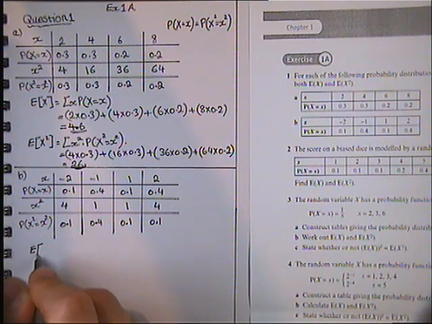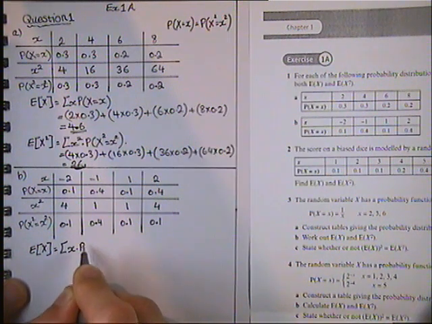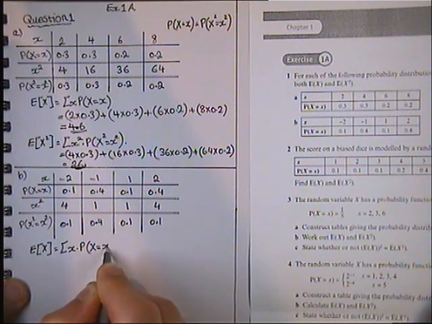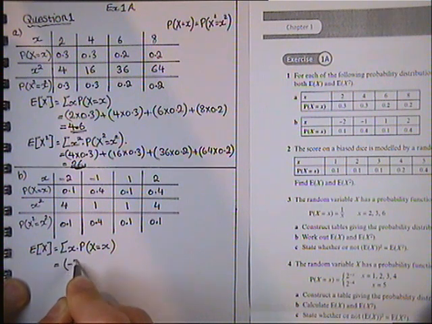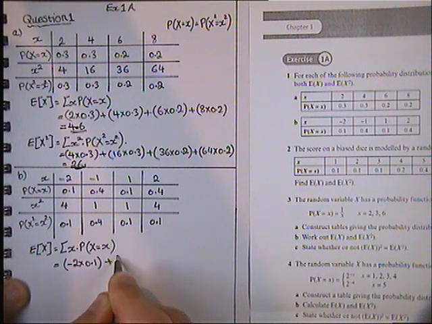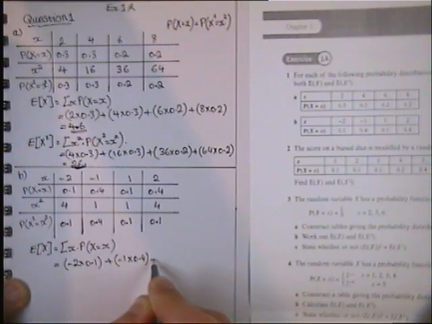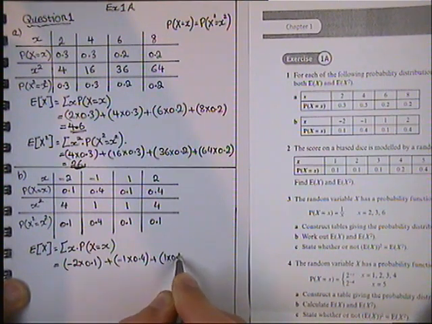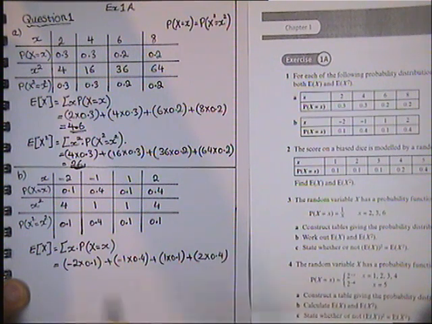E of x is equal to the sum of x times the probability of x equals x, which is -2 times 0.1, add -1 times 0.4, add 1 times 0.1, add 2 times 0.4.